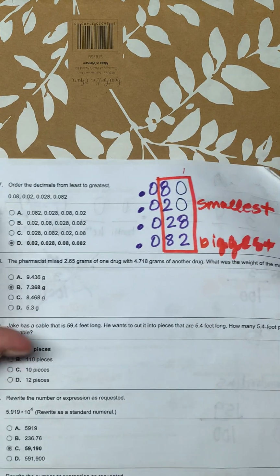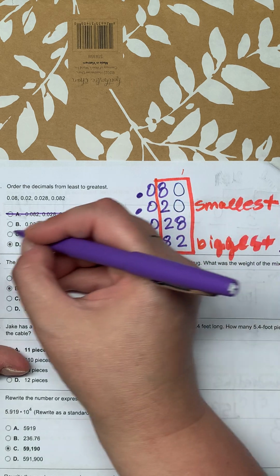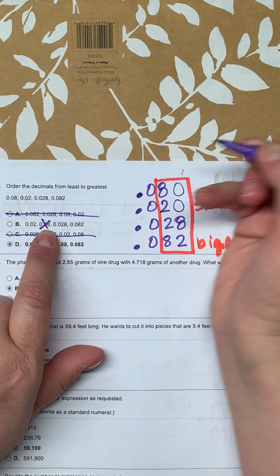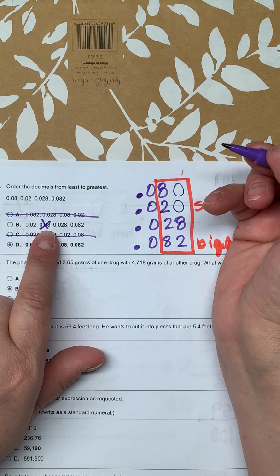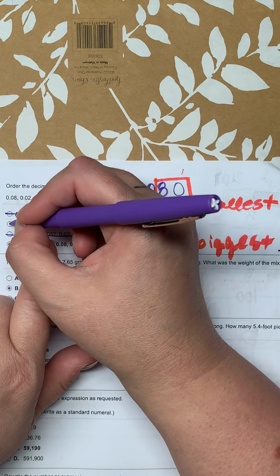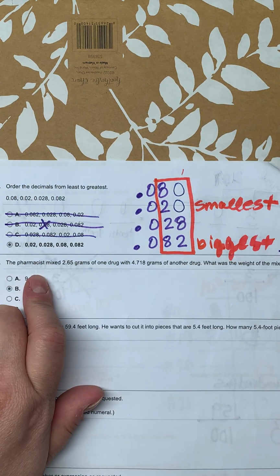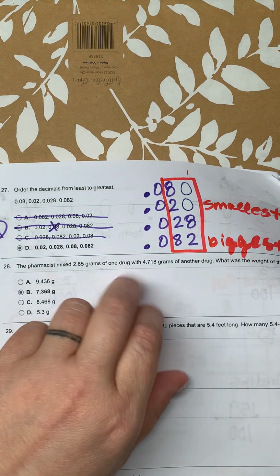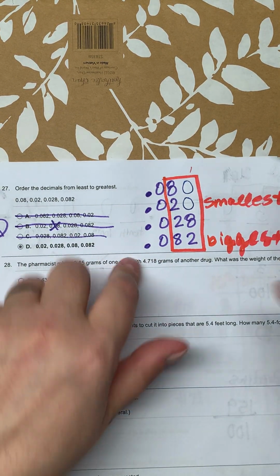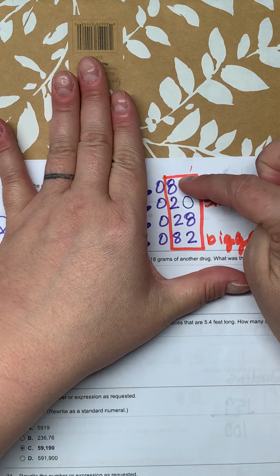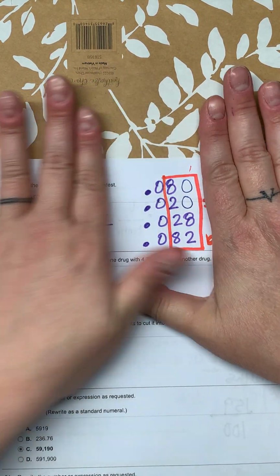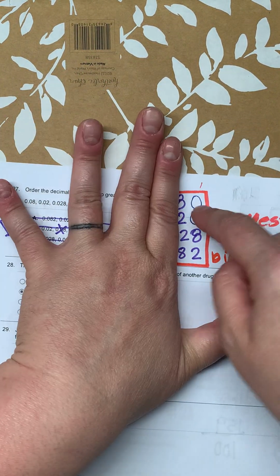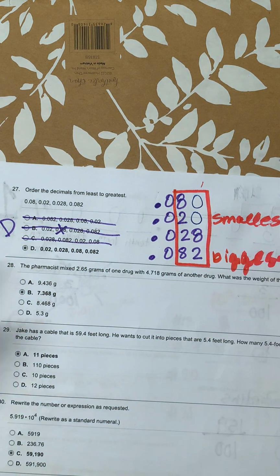Okay, let's see. 0.02 is the first one. Not that one. Not that one. B's wrong because they say the second highest is 0.08. Yeah, so B's out, so it's got to be the D. Yes. So again, line them all up using your decimals, and then make them the same length by tacking on some zeros. Then ignore that column of decimals and zeros and just look at the right two numbers. We'll do that again in a minute.